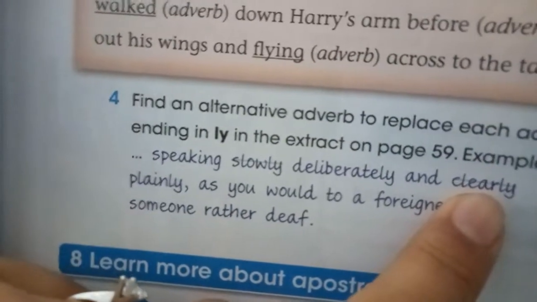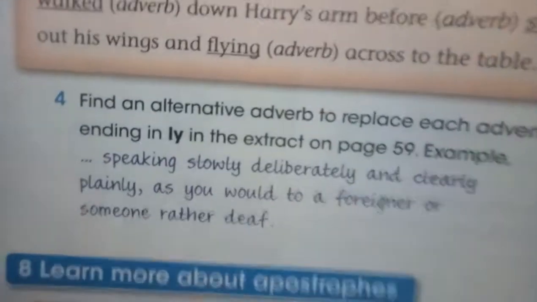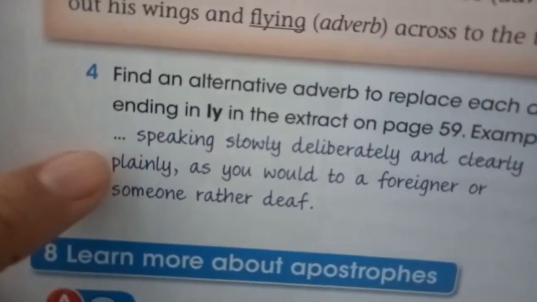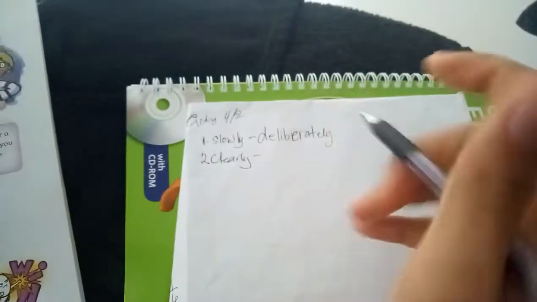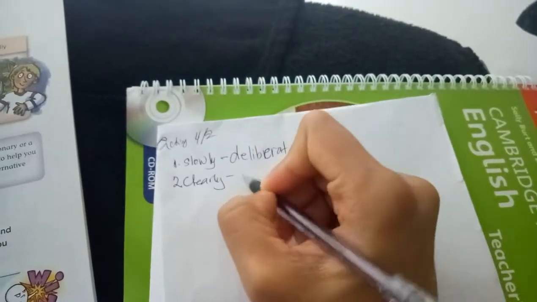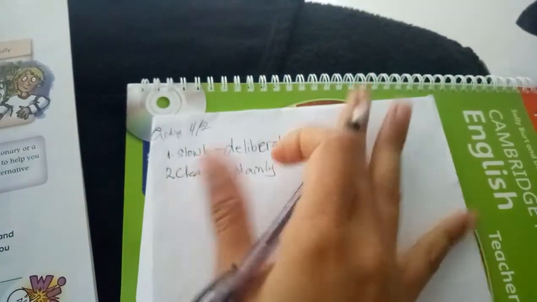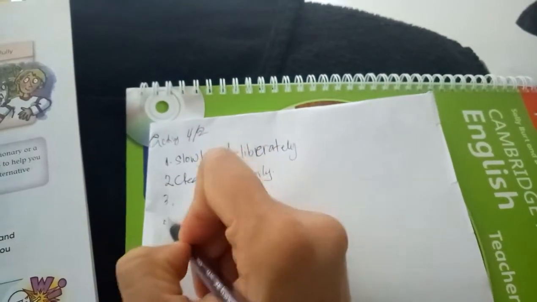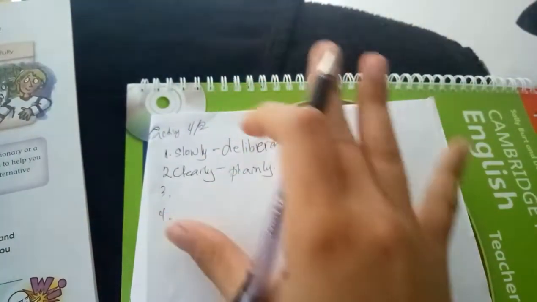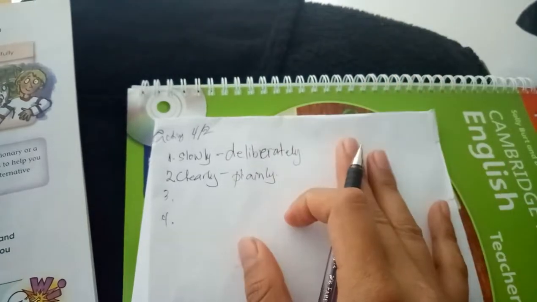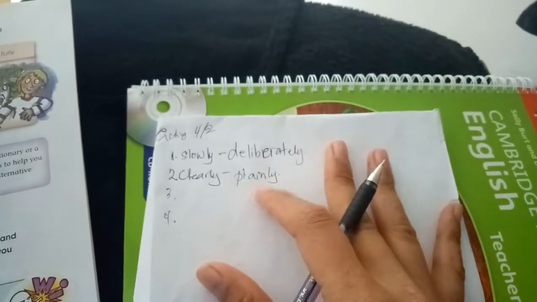And in here, the example, clearly was replaced with the adverb plainly. Okay, so on your notepad you will write plainly. Okay, so this is how, and then you go to 3, 4, you look for it. So this is how your second activity will look like. All right, so this is how it will look.